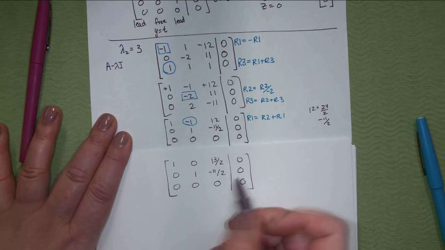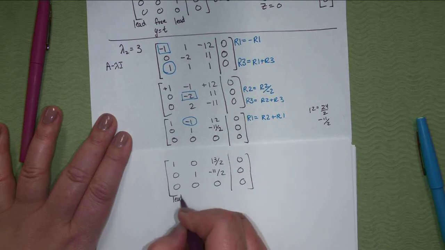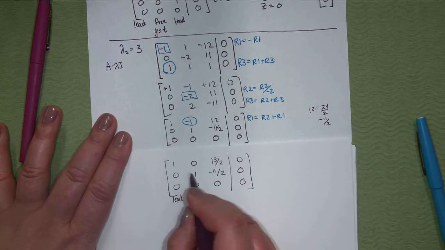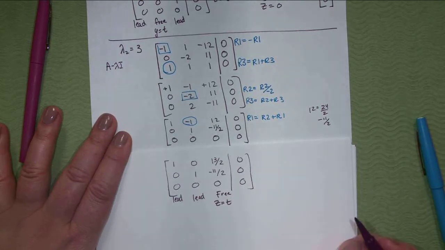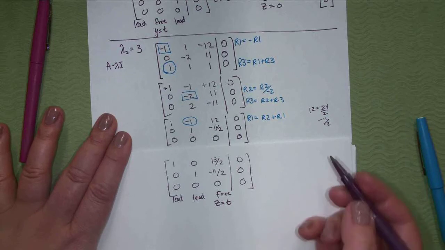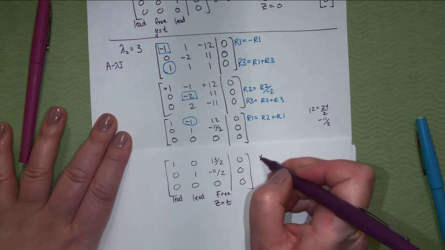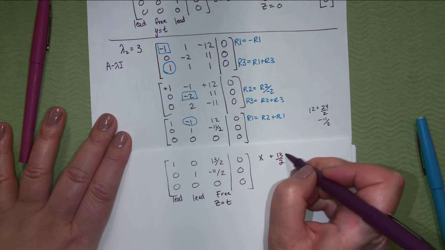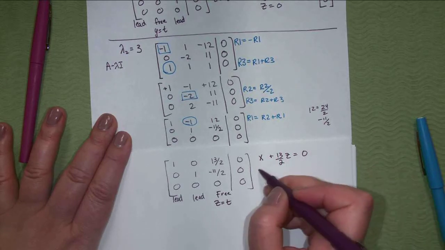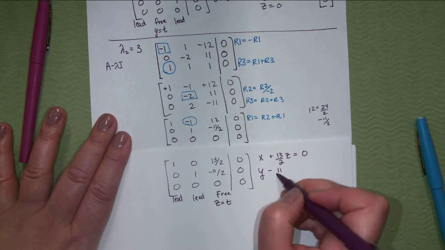So we have a leading 1 for the x, a leading 1 for the y, and this would be free. So z equals t. We would write it out. X plus 13 over 2 z equals 0, and y minus 11 over 2 z equals 0.